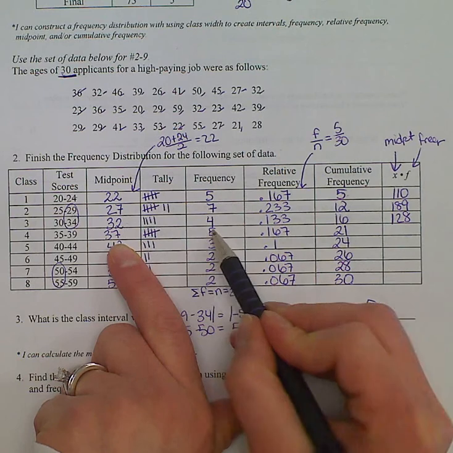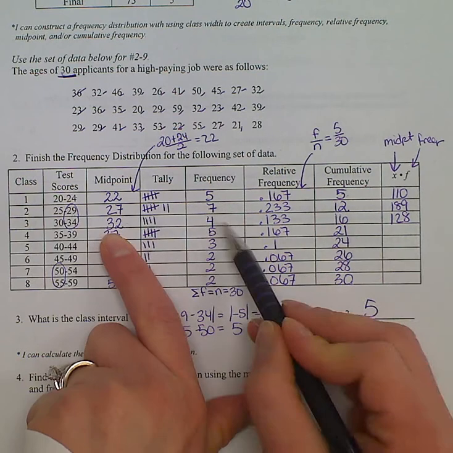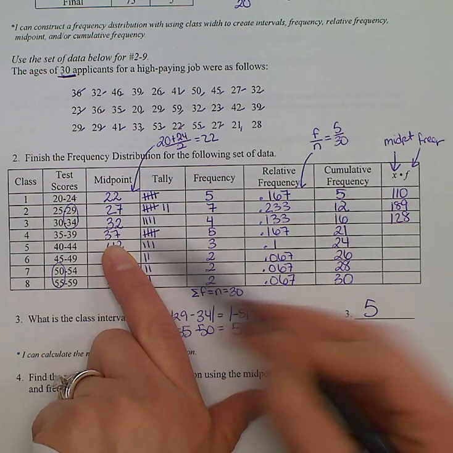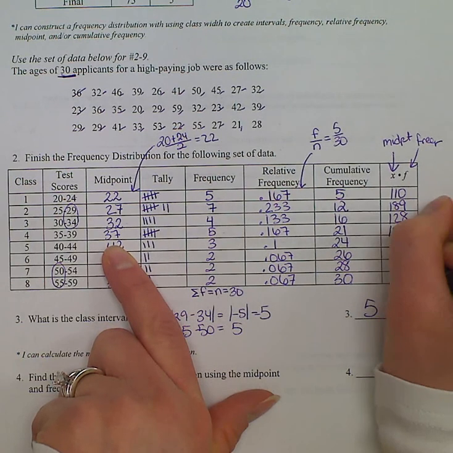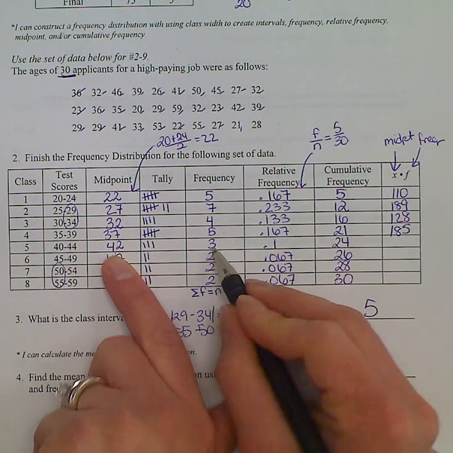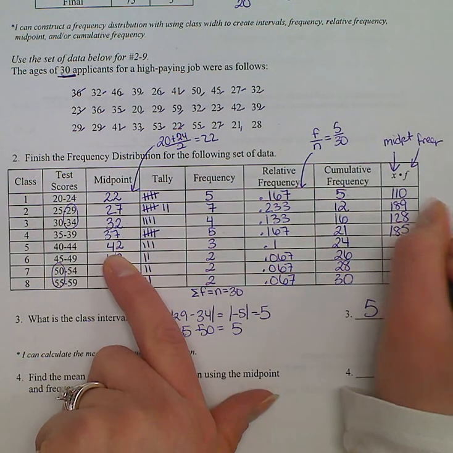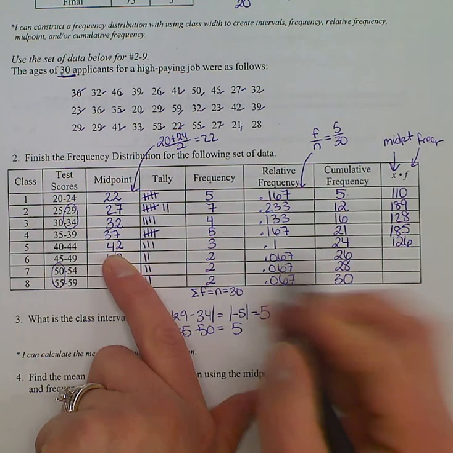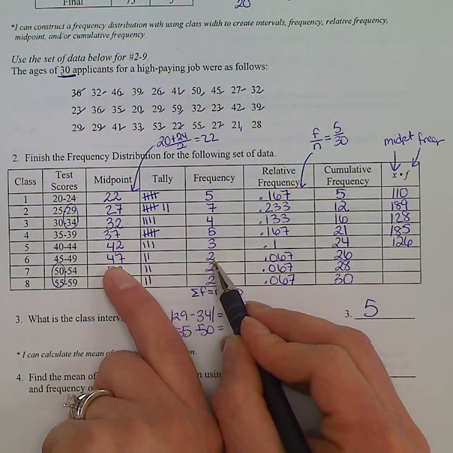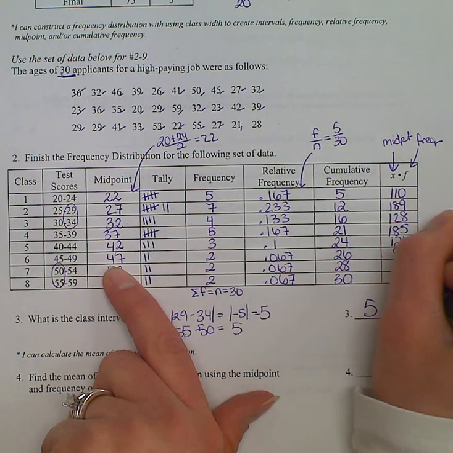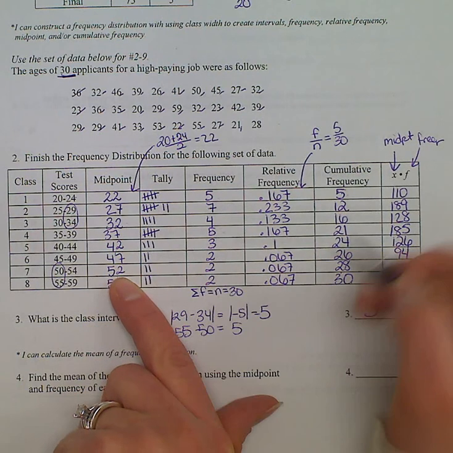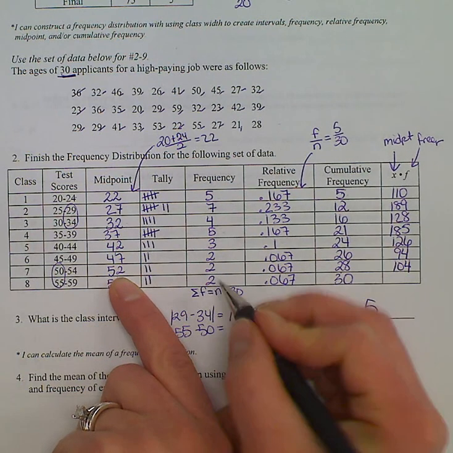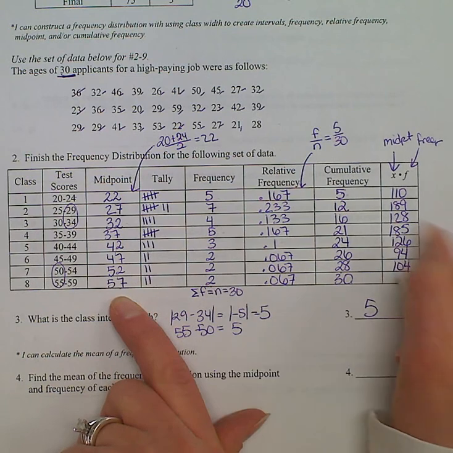I was looking at the cumulative frequency. 32 times 4 is 128. 37 times 5 is 185. 42 times 3, 126. 47 times 2 is 94. 2 times 52 is 104. 2 times 57 is 114.